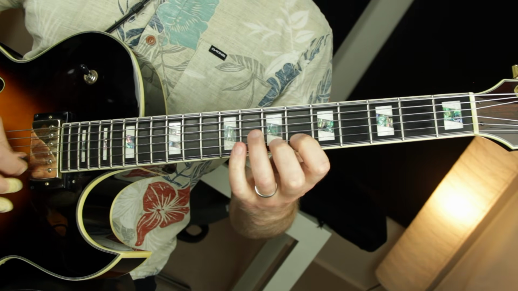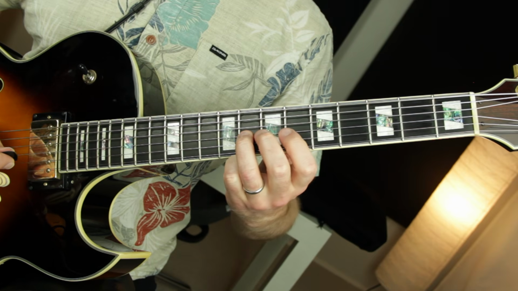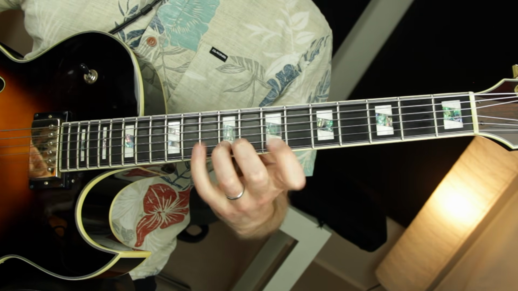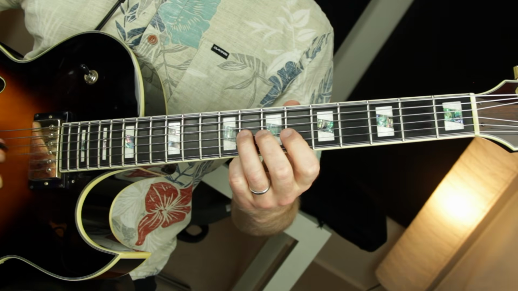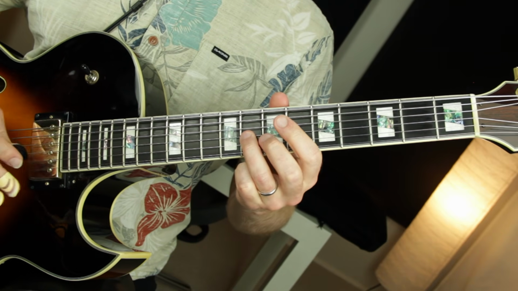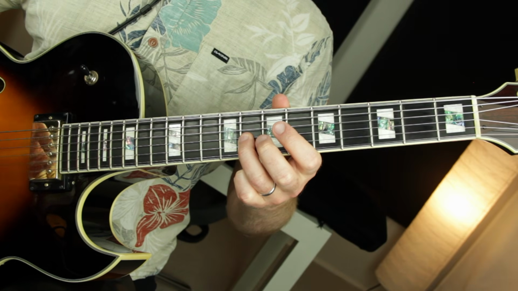Okay, and then you have this little figure that happens twice. But the second time, you do the lower one first, and then the upper one. Very kind of balanced sound. That's the whole A section.